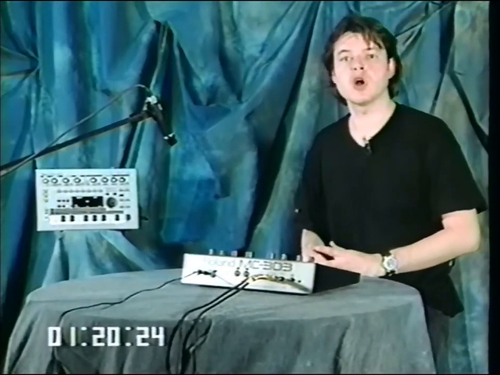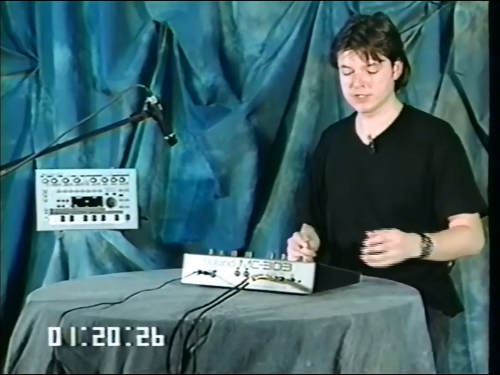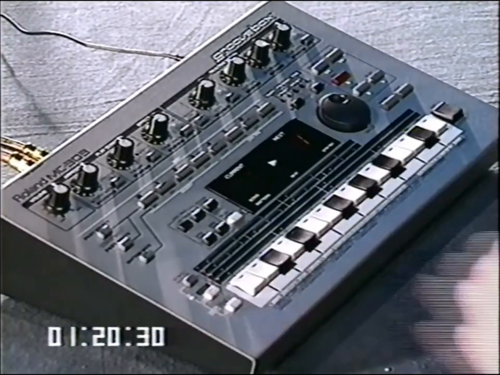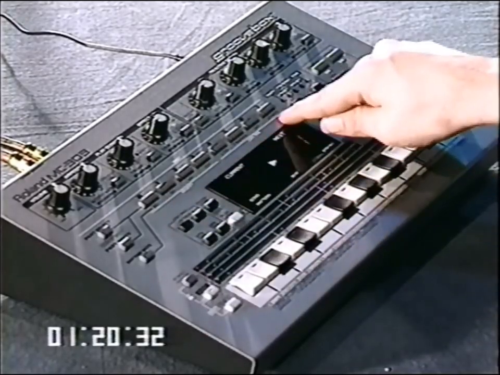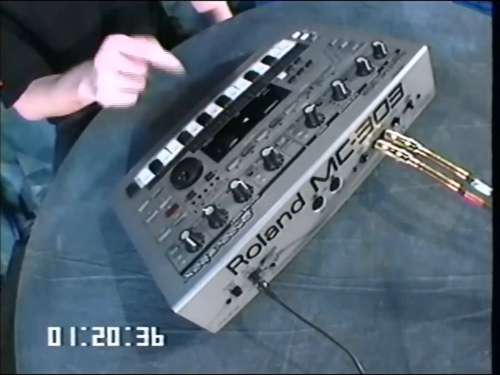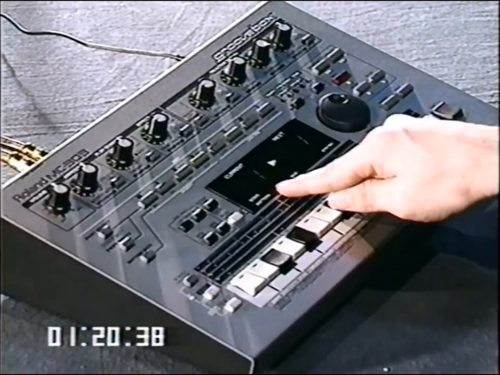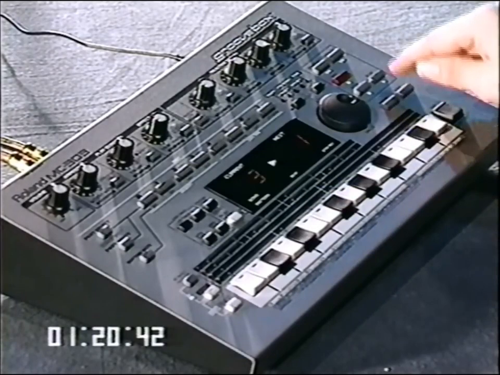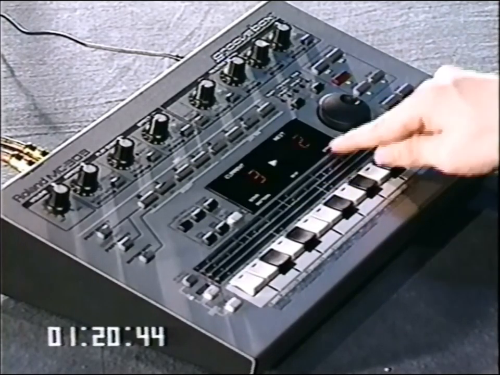We can also insert whole measures within a pattern. This is how we do it. Shift function, insert. Let's decide which of the parts we want to insert space into. Let's select all 8. At what point do I want to insert the measure? Let's go to measure 3. And I want to insert 2 measures.